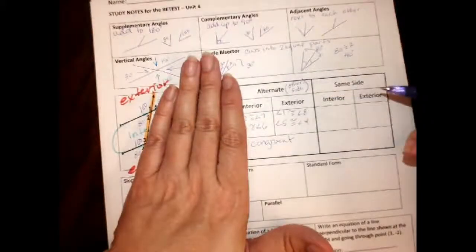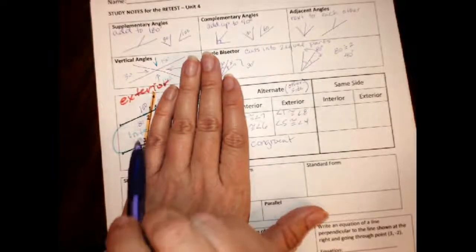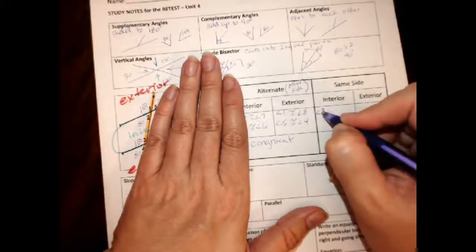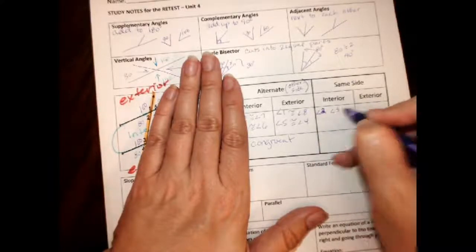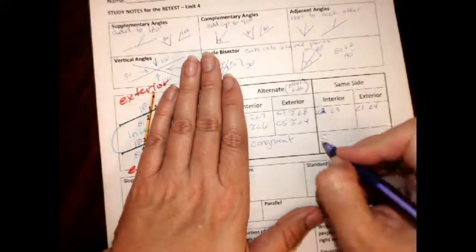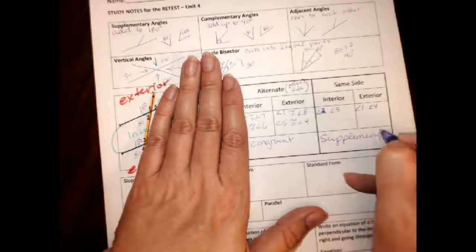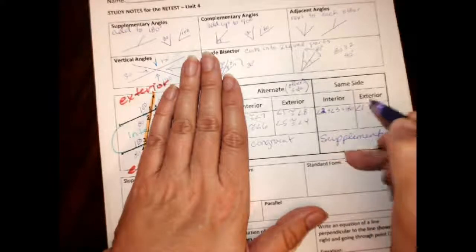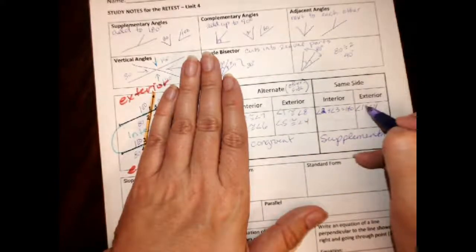Now same side is just like this, except we're literally talking about the same side here. So on the interior, the two that are on the same side happen to be 2 and 3. Angle 2 and angle 3. And on the exterior, it would be 1 and 4. But 2 and 3, are those the same? No, one's 80 and one's 100. So these actually are supplementary. So angle 2 plus angle 3 equals 180, and angle 1 plus angle 4 equals 180.